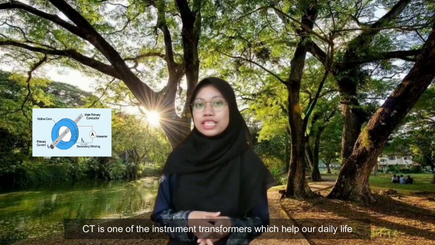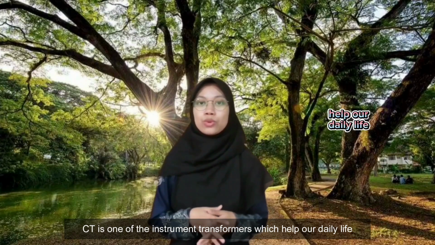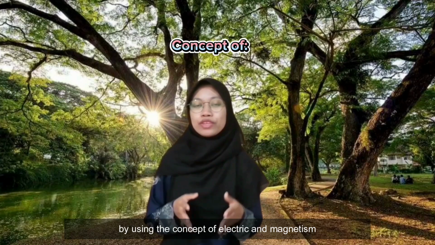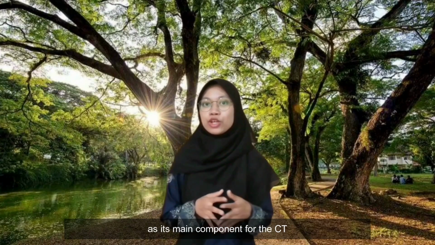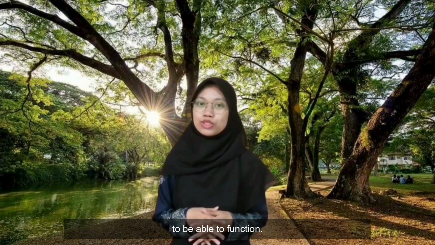CT is one of the instrument transformers which helps our daily life by using the concept of electricity and magnetism as its main component for the CT to be able to function.